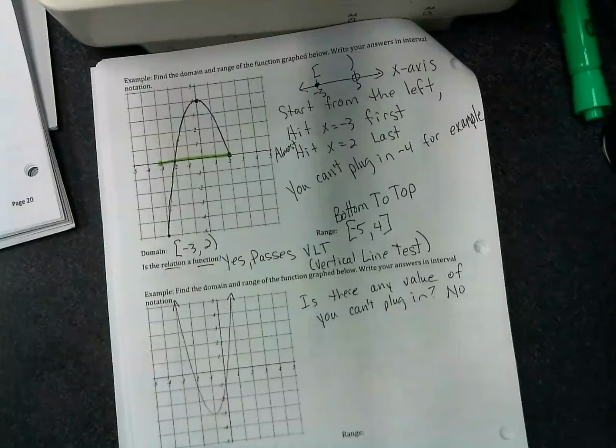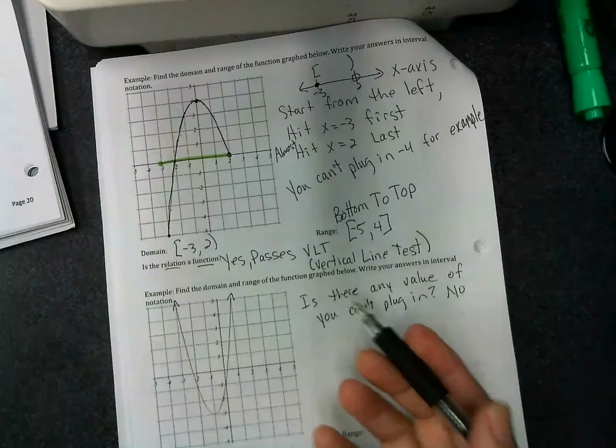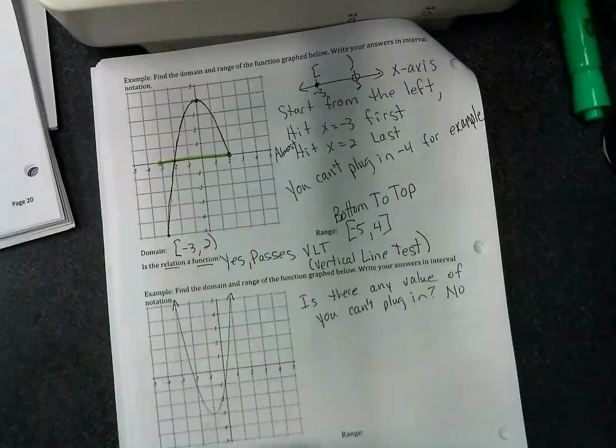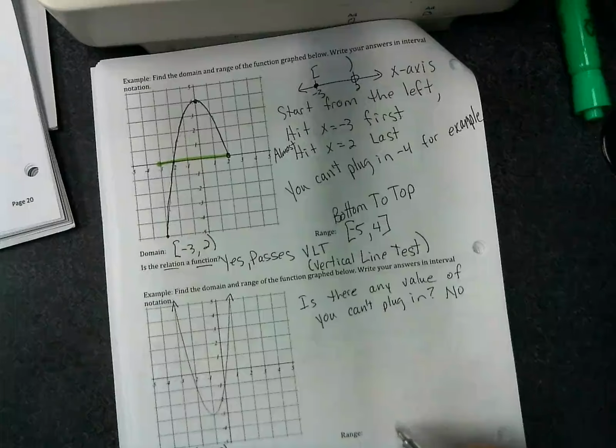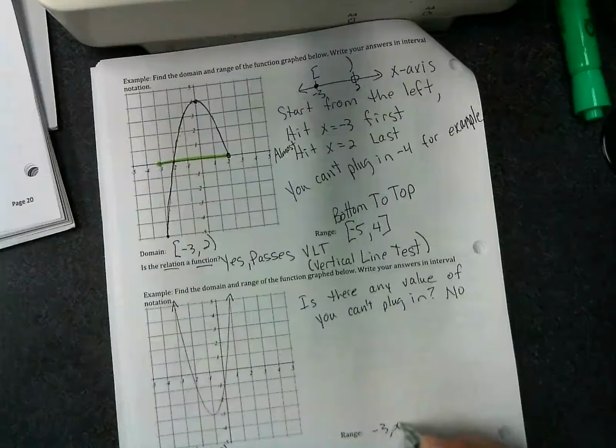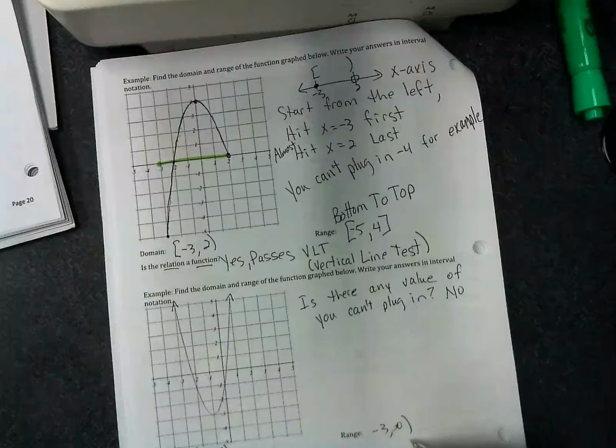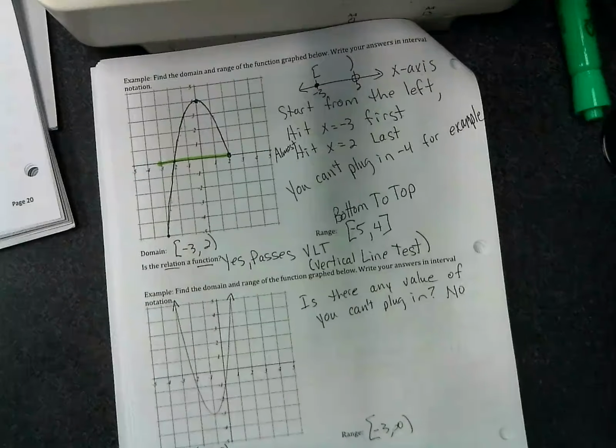It goes on forever. Okay, this one's hard because for the x values, it grows so gradually. It's hard to conceptualize that it's still growing, and plus they didn't put any arrows on it. So the domain is -infinity to infinity. And what's the range? -3 to infinity. And remember, I have to put a parenthesis on the infinity.